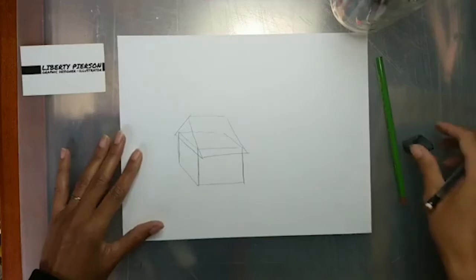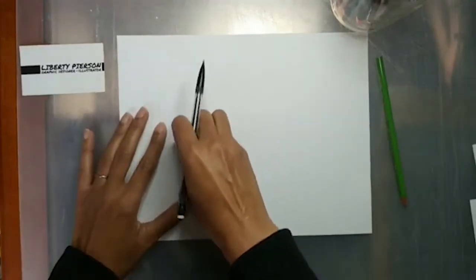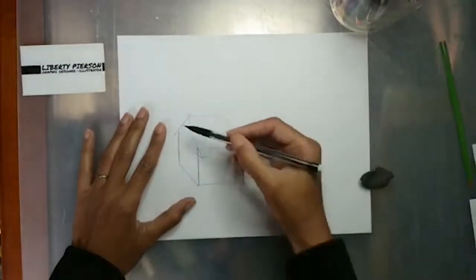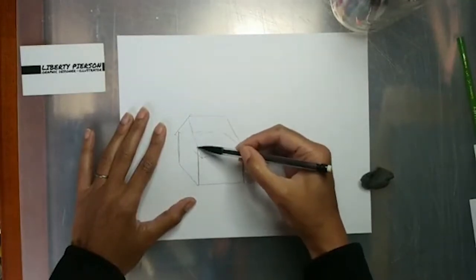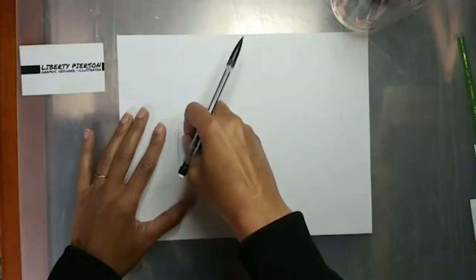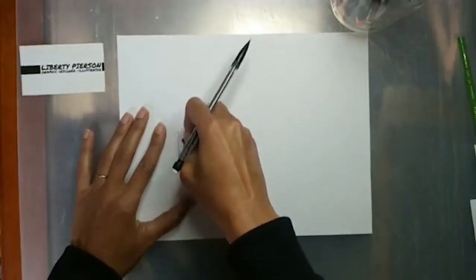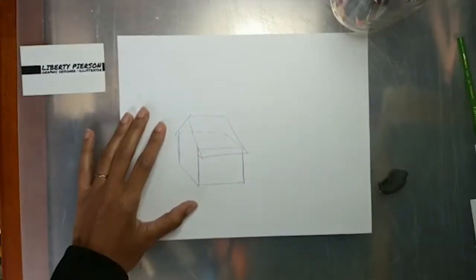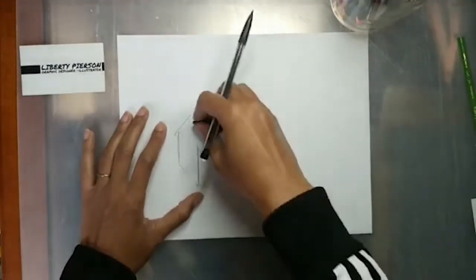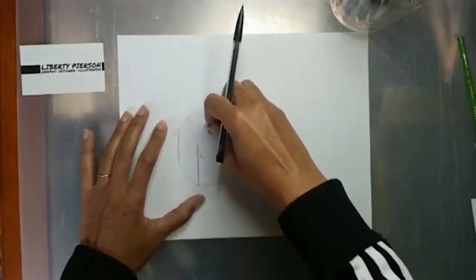All right, so then we're going to erase the lines right here. So these two vertical lines are still here. They touch the side of the triangle. And these two lines touch the side of the triangle. Bam. All right, so far we're starting to look like we have a cabin. So erase those lines too.